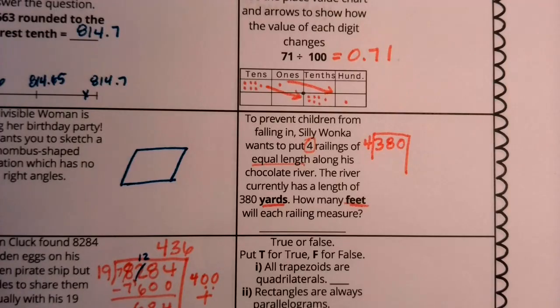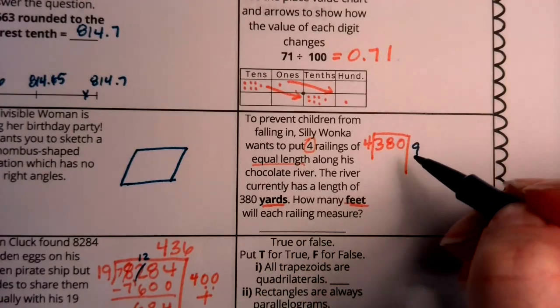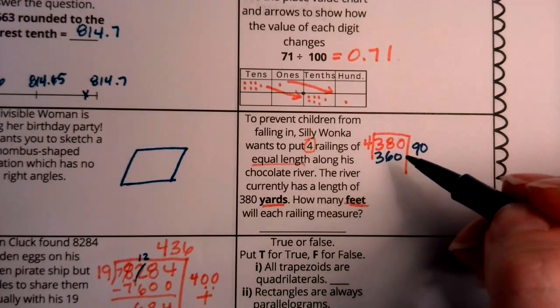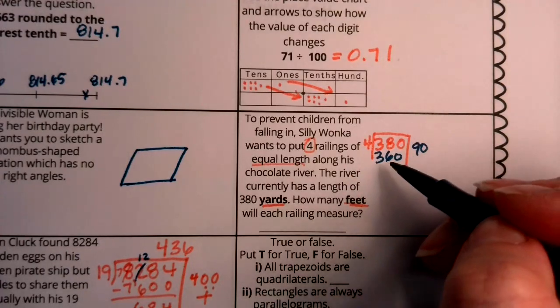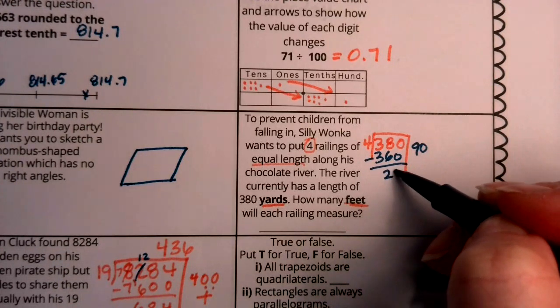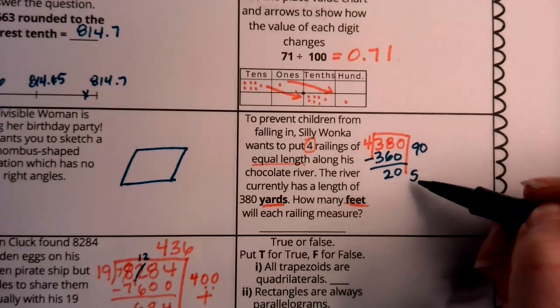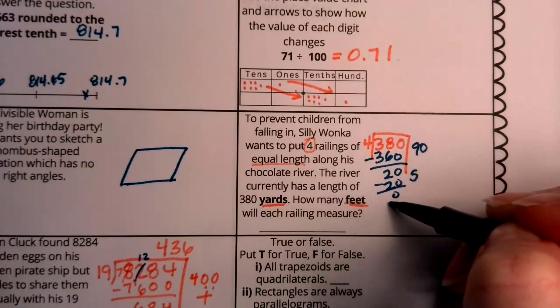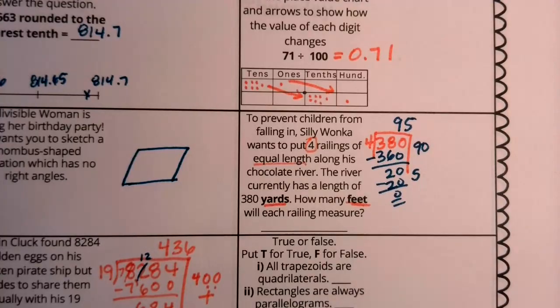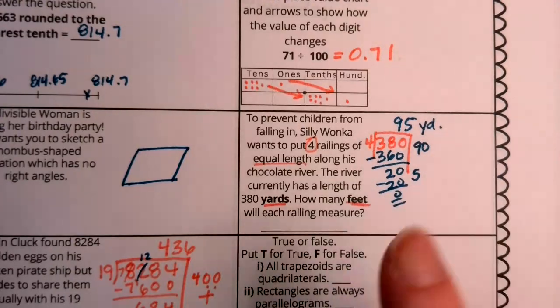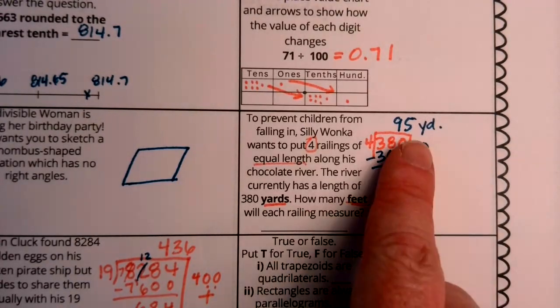I'm going to take 380 and I'm going to divide it by 4. Now, when I take a look at this, I see that 9 fact gets me really close, doesn't it? Because 9 times 4 is 36. And now I'm going to add my 0 because really I'm going to be thinking about 9 groups or 90 groups of 4, right? Well, when I subtract that, I get a difference of 20. How many times does 4 go into 20? Well, that goes in exactly 5 times. 5 times 4 is 20, has no remainder. So I know that each railing is going to be 95 what? Well, each railing is going to be 95 yards. That's what I just found in this. So if you said how many yards will each railing measure, my answer would be 95.